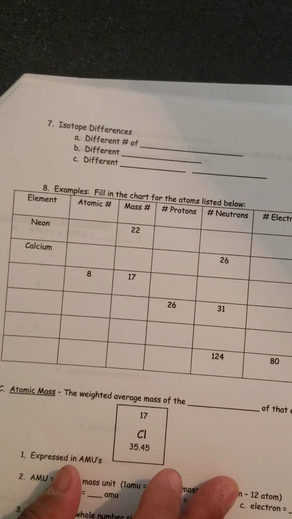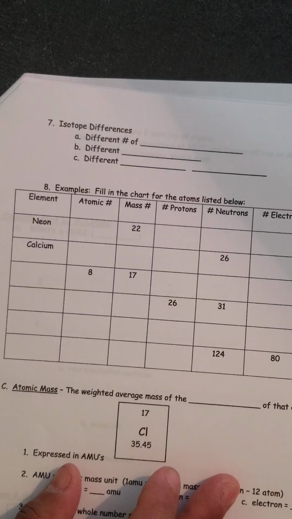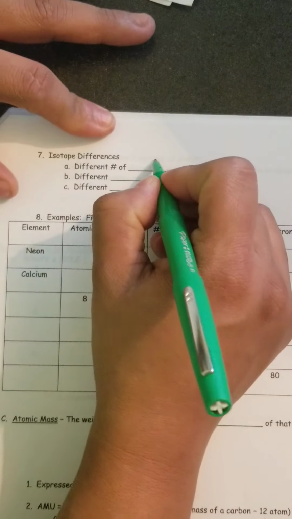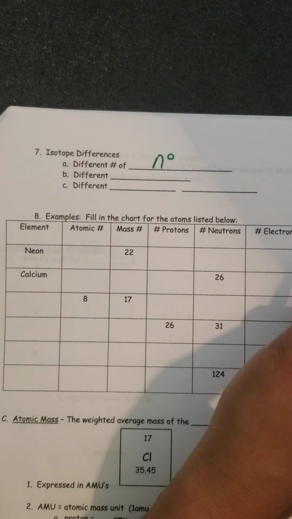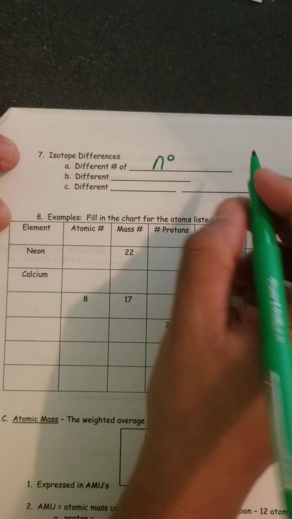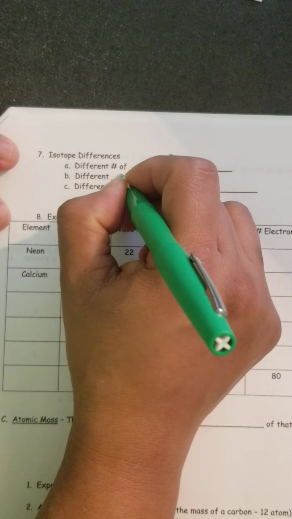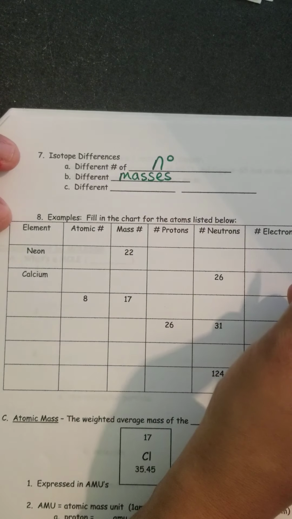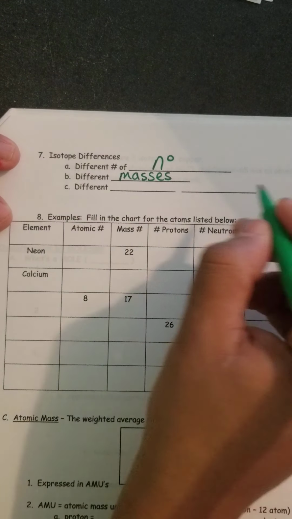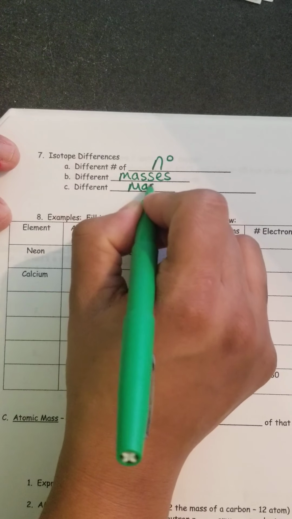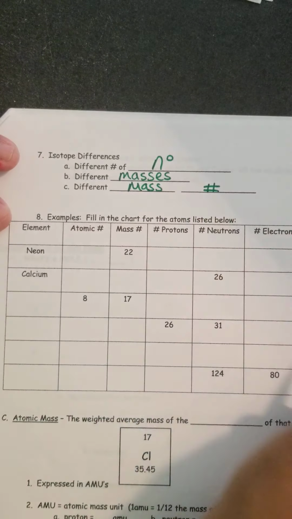Isotopes. Let's look at the differences between isotopes now. So, a couple of differences. Number one, we've already said the number of neutrons. That's different between those isotopes. Even though they're the same element, they still have a different number of neutrons, which makes different masses. And because they have different masses, they have different mass numbers.